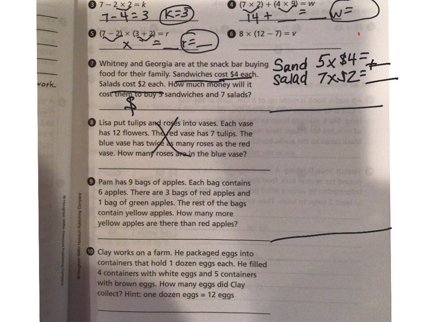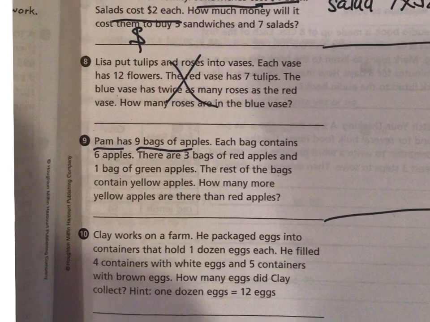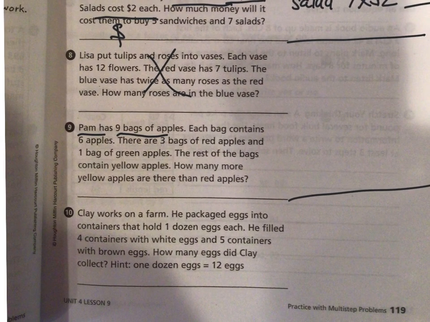Pam has 9 bags of apples. That's Pam. Each bag contains 6 apples. 9 bags, 6 apples in each one. There are 3 bags of red apples and 1 bag of green apples. The rest of the bags contain yellow. How many more yellow apples are there than red apples? All right, a couple of different ways to do this one. I think the easiest way is to first figure out how many apples she has.